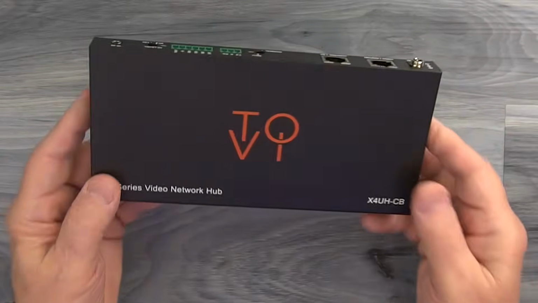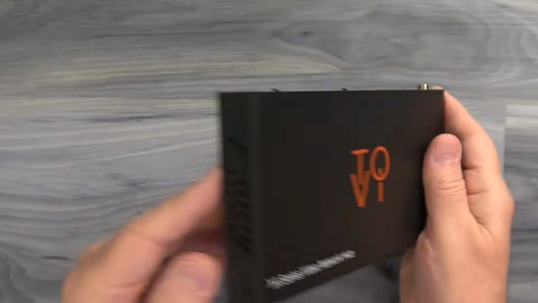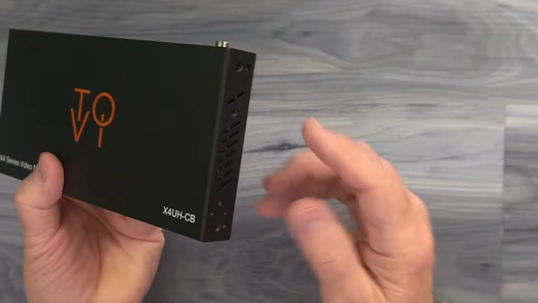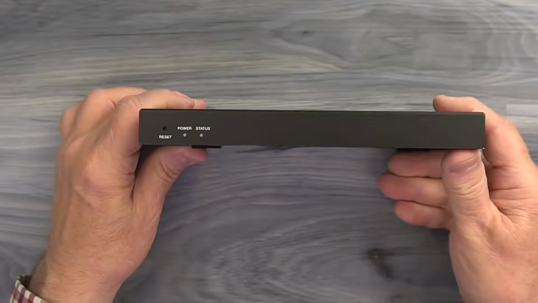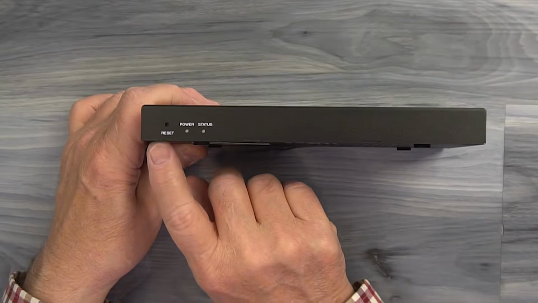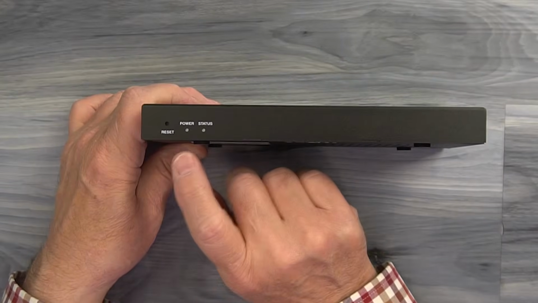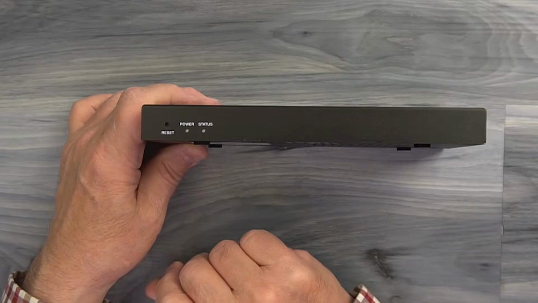Now the module is incredibly simple. On either side you'll find ventilation slots to let the heat out. You'll also find mounting holes for the bracketing kit that's included. On the front of the module, a reset button on the left you can use to reset the module if needed, as well as a power and status indicator.